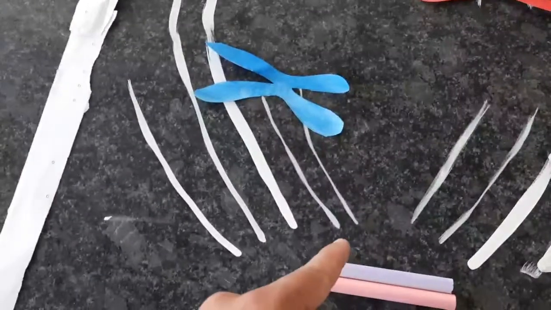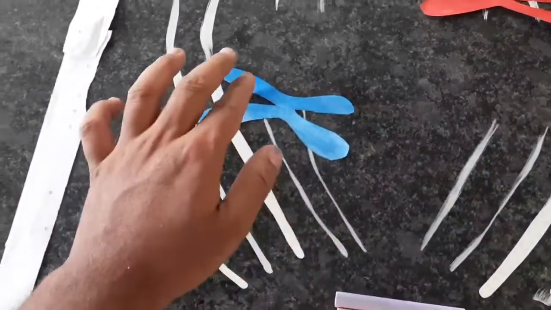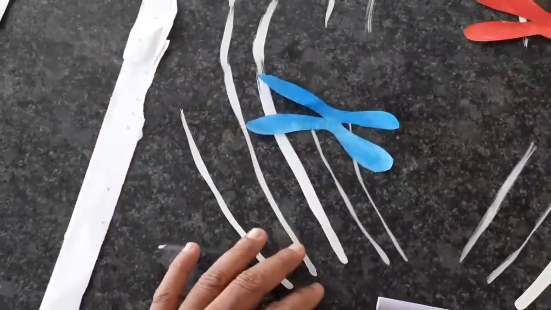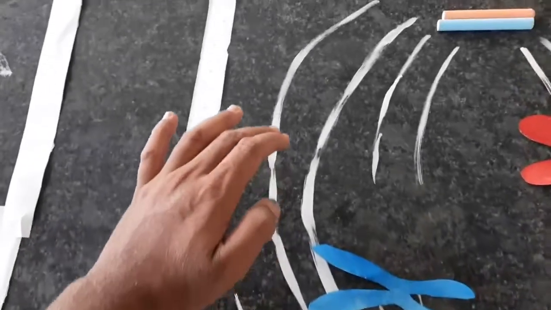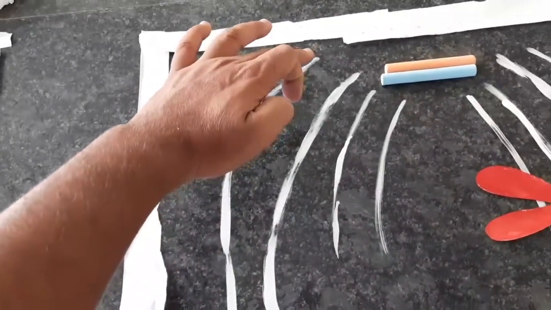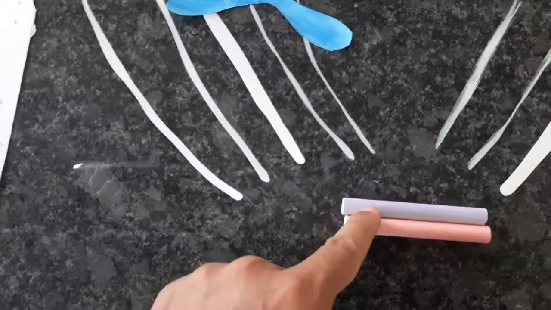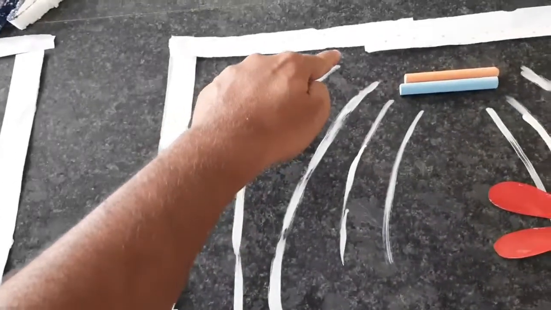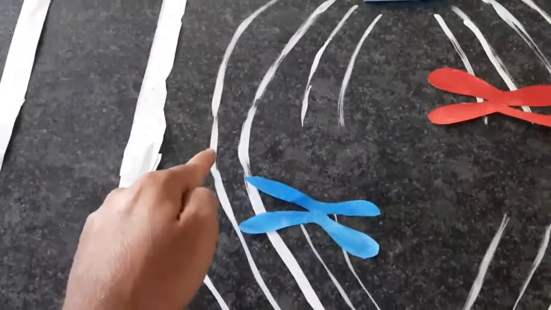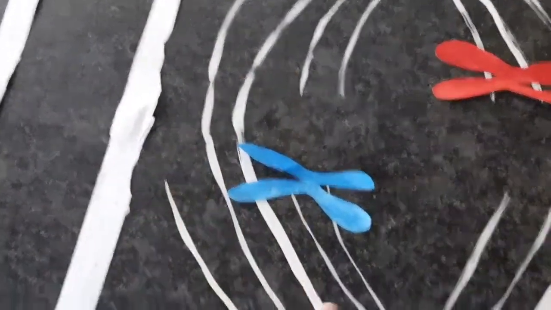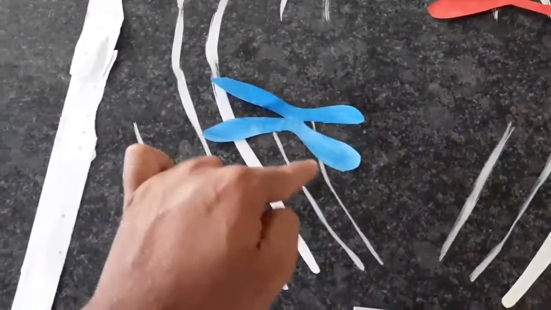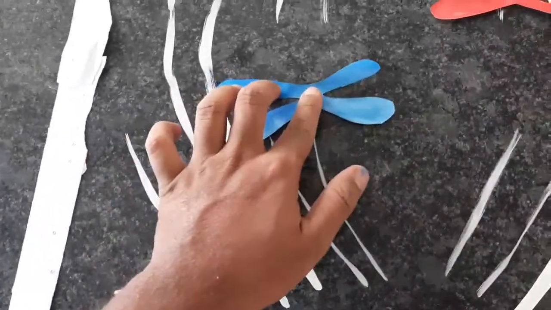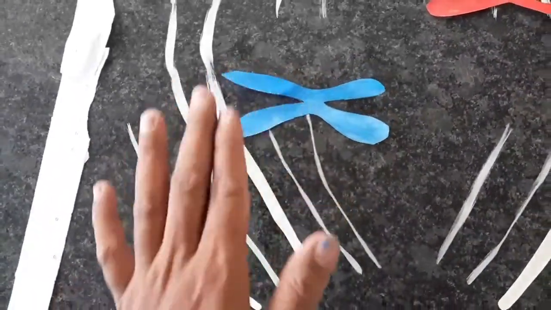Now the aster rays which are produced from the centrioles start moving. Some aster rays move towards the opposite pole. You could see here this particular centriole released this aster ray which touched the opposite pole. That means it did not come across a chromosome, but some aster rays released from the centriole come across some chromosomes.